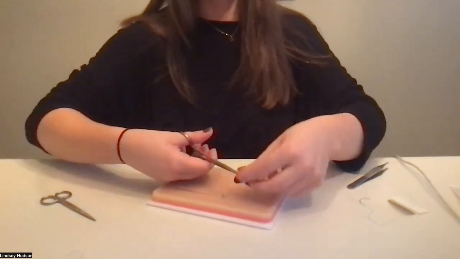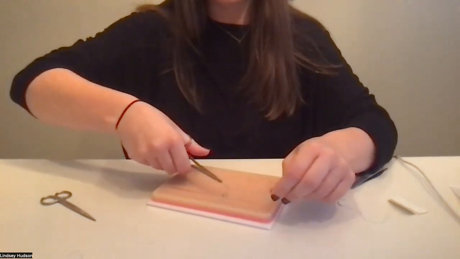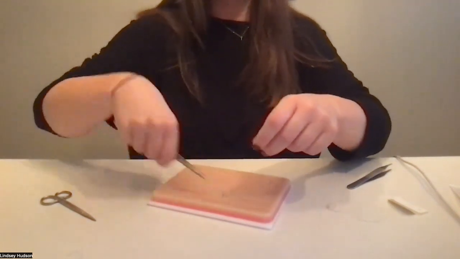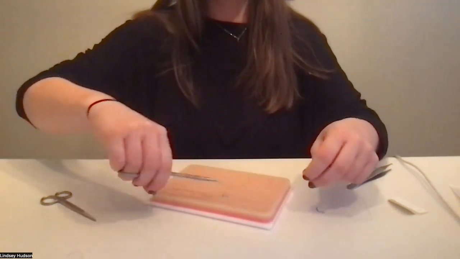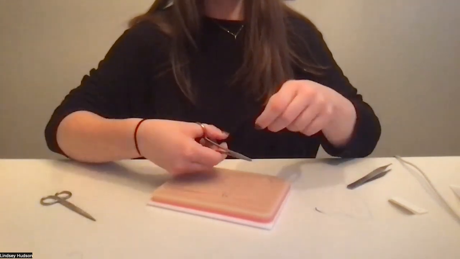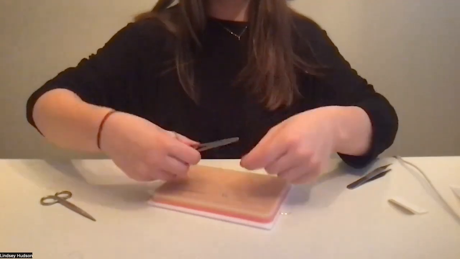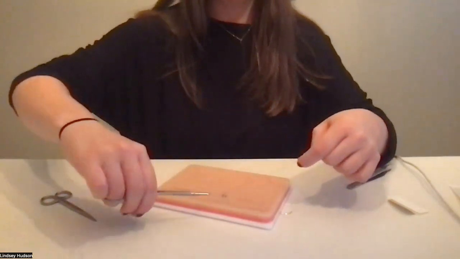And now you're going to go under 1 time. Grab your tail and pull it through. Go over 1 time. Grab your tail, pull it through. Go under 1 time. Grab your tail that keeps running away and pull it through.